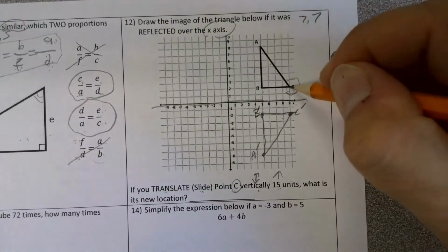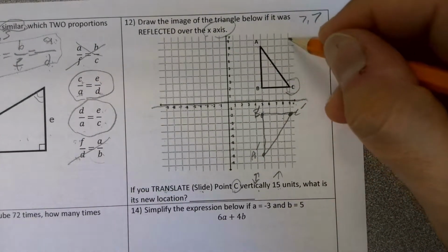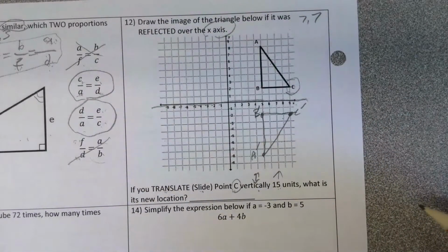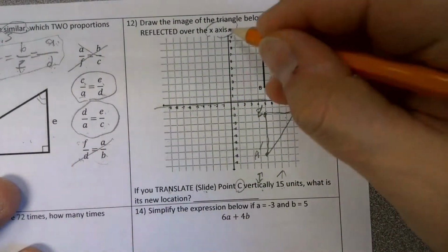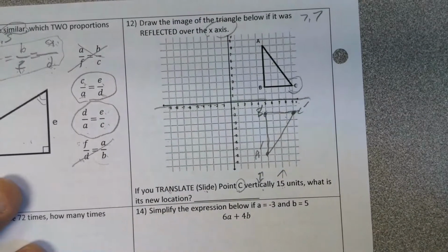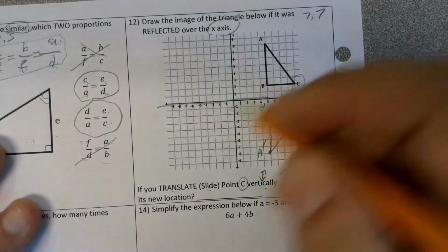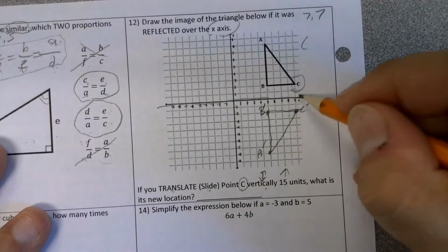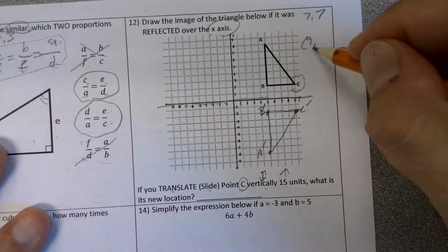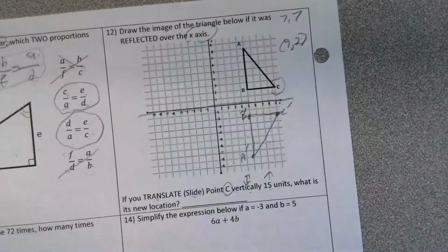Now we could go 1, 2, 3, 4, 5. Uh-oh, I'm running out of graph space. So we better do something about that. You could draw it on your own graph paper, but here's the trick. So you find the original location. The original location of C is at 9, 2. Hopefully you're understanding how to do that. We need to get together if you don't know how to find the location.